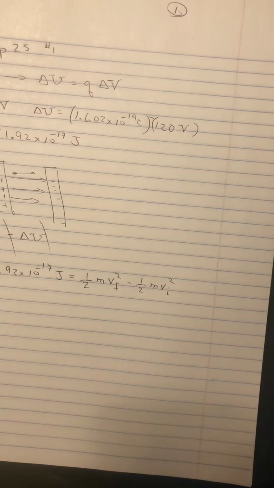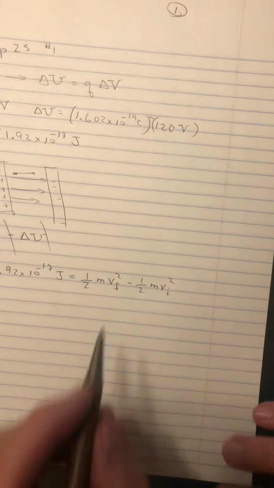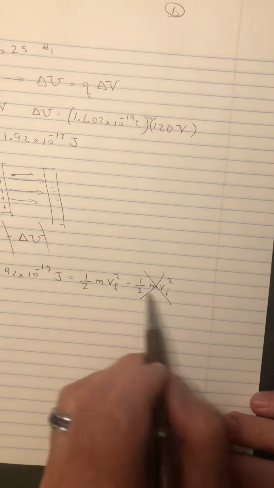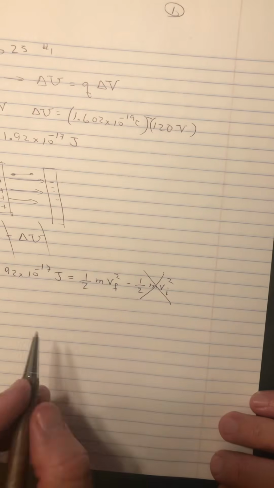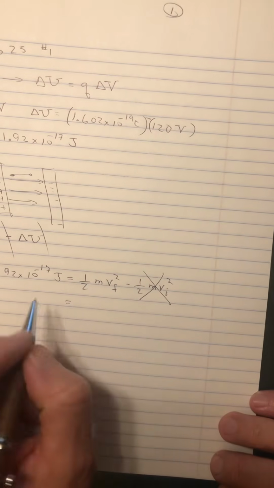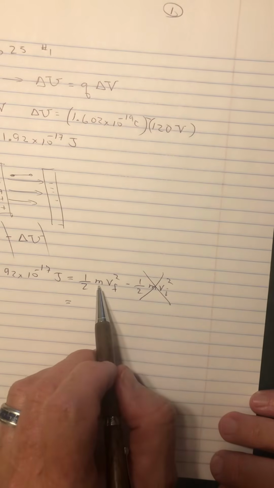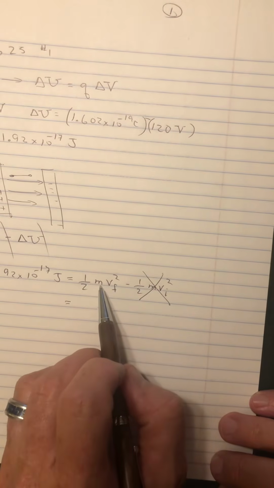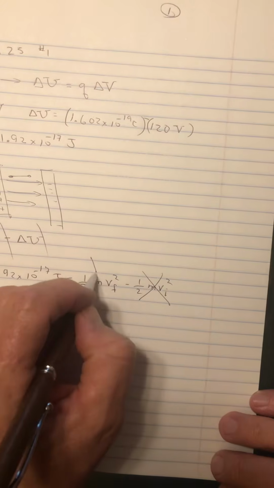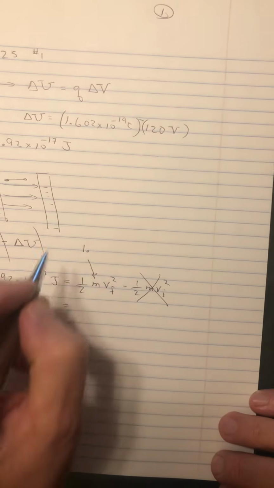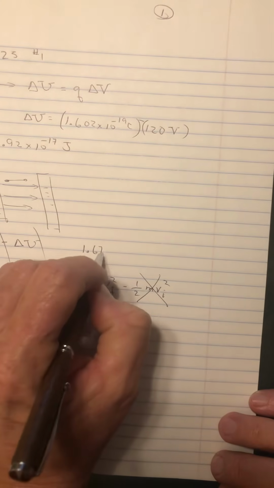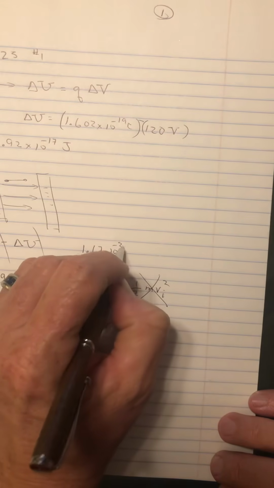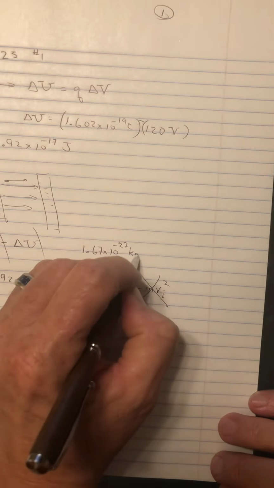And then, of course, a real important part here is it says from rest. So that term would be 0 because the initial speed would be 0. And so the only missing piece would be the mass, because they're asking for what is the speed if we put in the mass of the proton. And so the proton has a mass of 1.67 times 10 to the negative 27 kilograms.